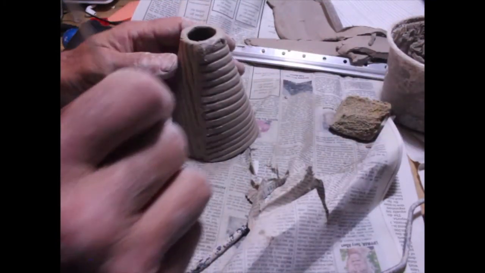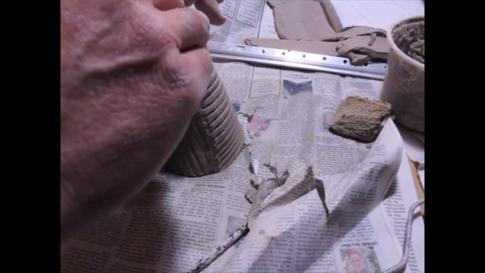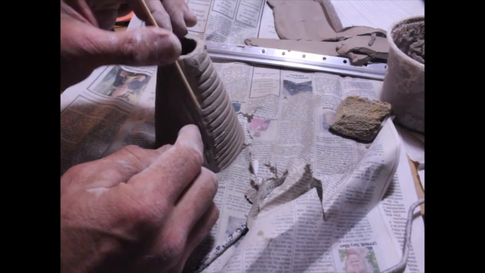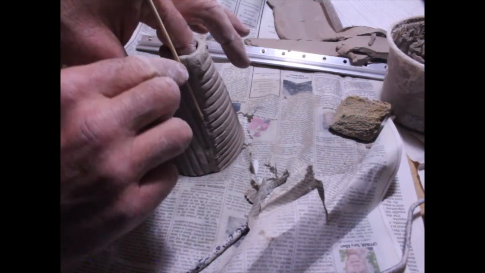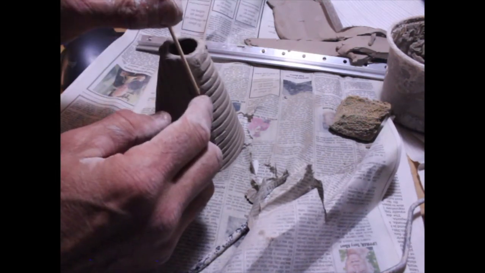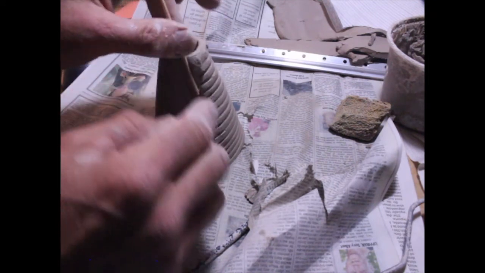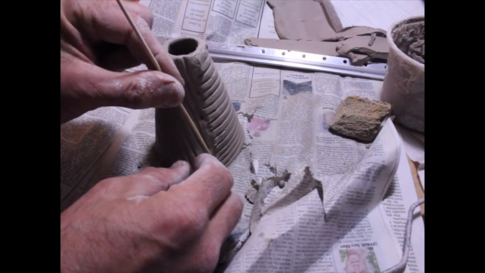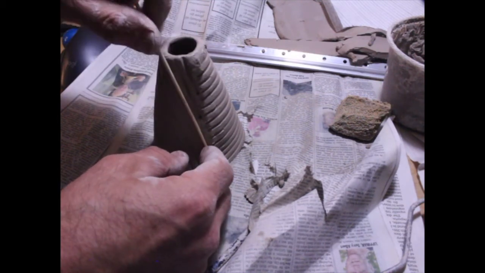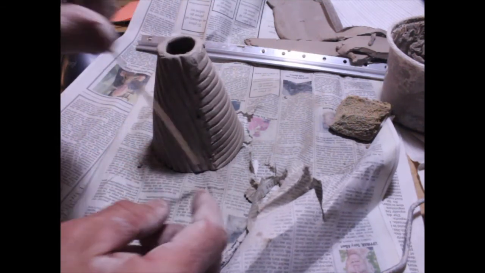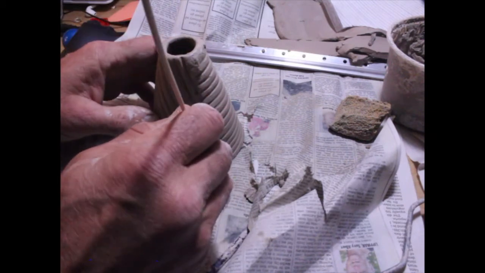Nice transition. This over here, you can actually put this down over here like this into the groove, put your finger in there and mush a little bit. And then you can do the same thing here, right? And then the same thing over here. Right? You want to get that in there where it belongs.